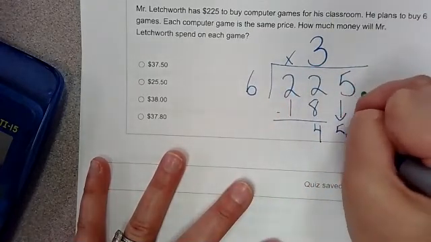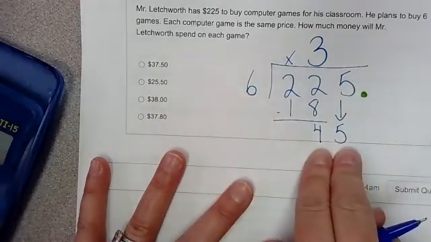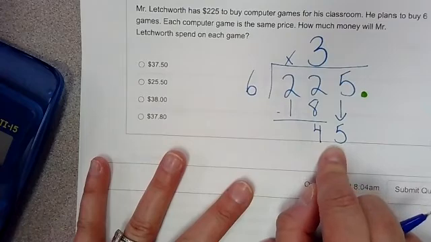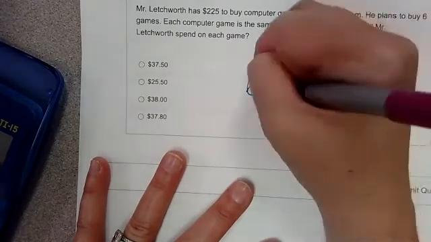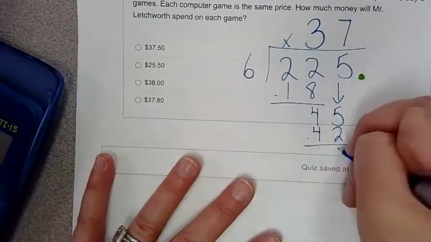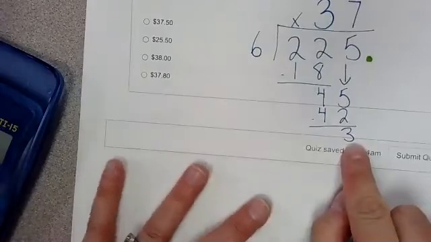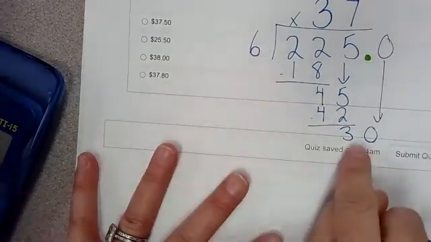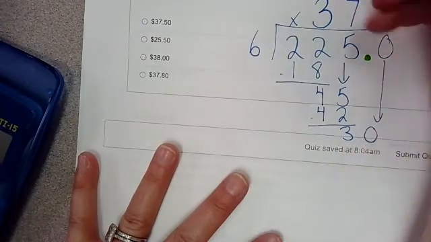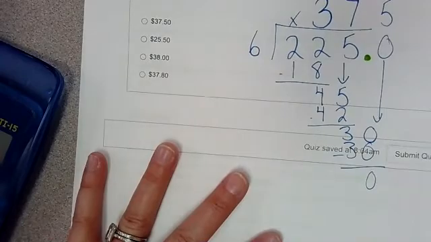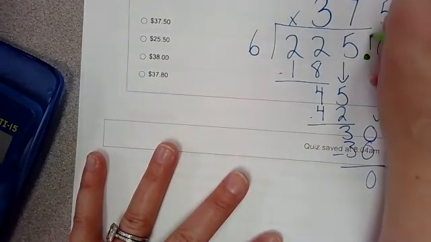Bring down the 5. Brennan, how many 6s are in 45? There are, go bigger. 7. Put your 7 up here. What's 7 times 6, Brennan? And when you subtract, you get a 3. I cannot have a remainder, so drop a 0. Brennan, how many 6s are in 30? 6 times 5 is 30. When you subtract, you get a 0. Last step, move the decimal up.